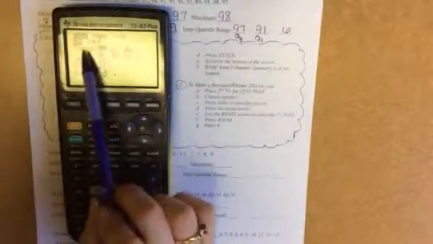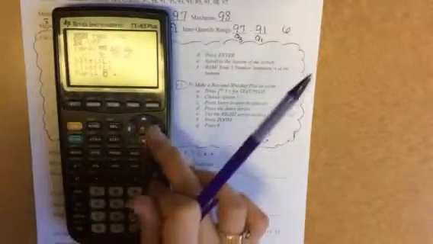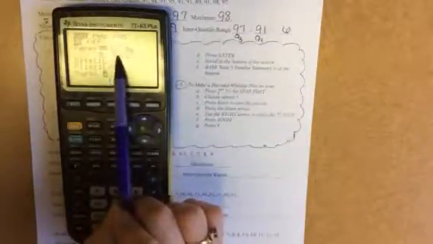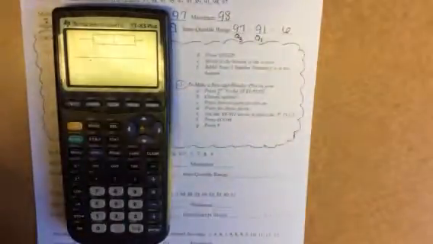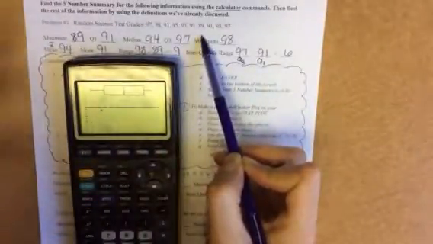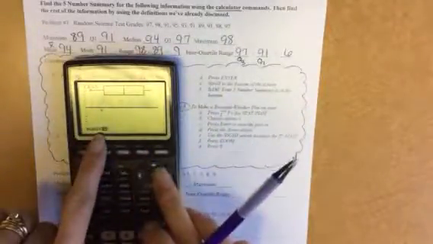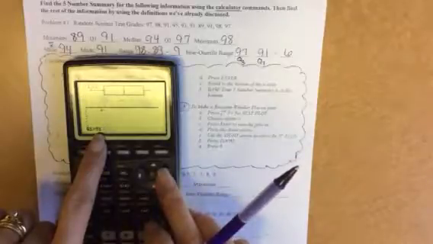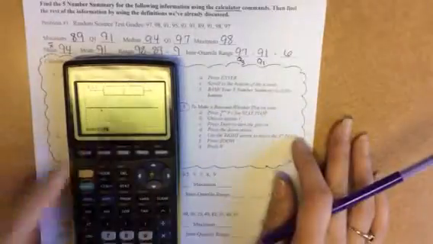Then you come down here and it says, what type of plot do you want? So this is 1, 2, 3, 4, 5. We want the 5th option, the box and whisker plot that looks complete. If you hit enter, it'll turn it on. And then if you do your zoom 9, looky there. It literally has a picture of what the box and whisker plot for this set of data looks like. And if you hit the trace button, look what happens. It will trace all of your values. Minimum on the left, move over 1, quartile 1, median 94, quartile 3, and then your maximum.